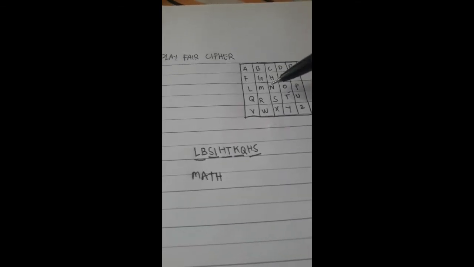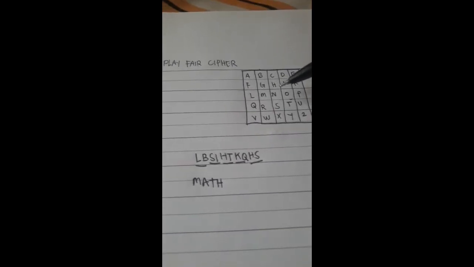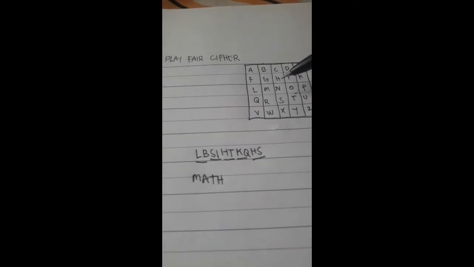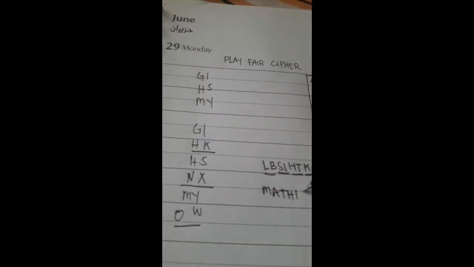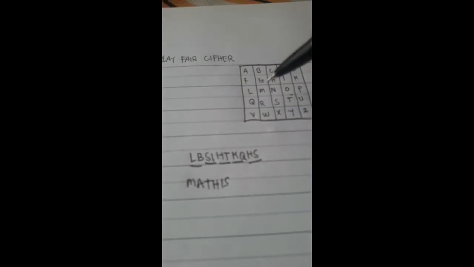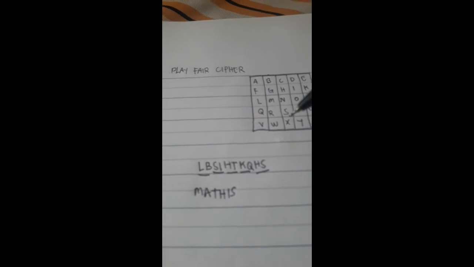So the next one is HT. The HT code is the same, it is still a rectangle, so we still use the sides. The opposite of H is I, and the opposite of T is S. Another code is KQ. K and Q are the same, four sides again, so we use the opposite side as our value. The opposite of K is F, then for Q it is U.